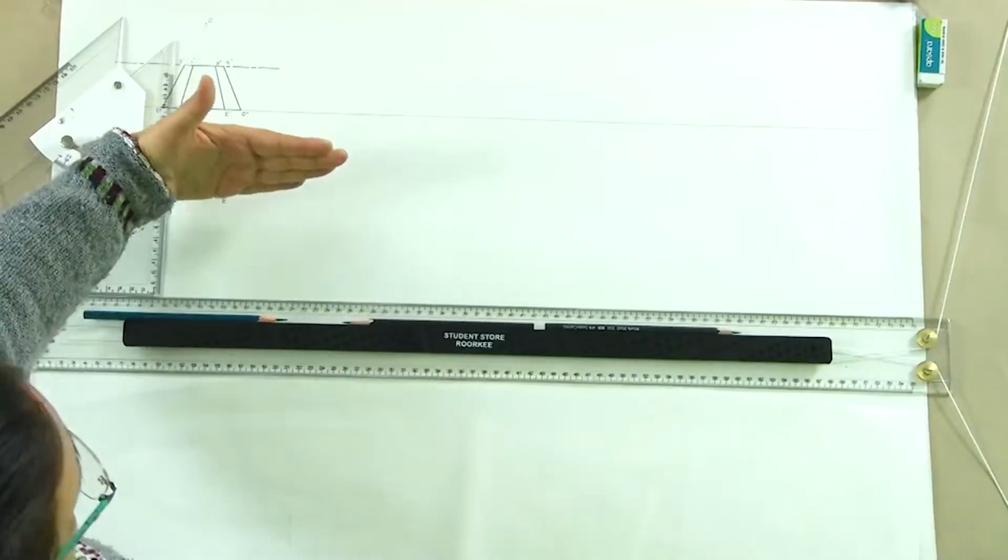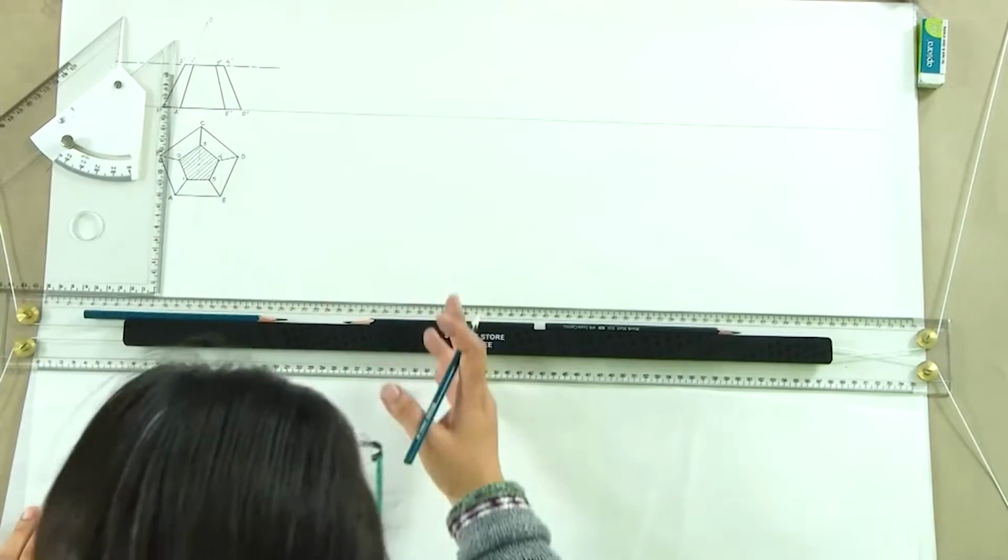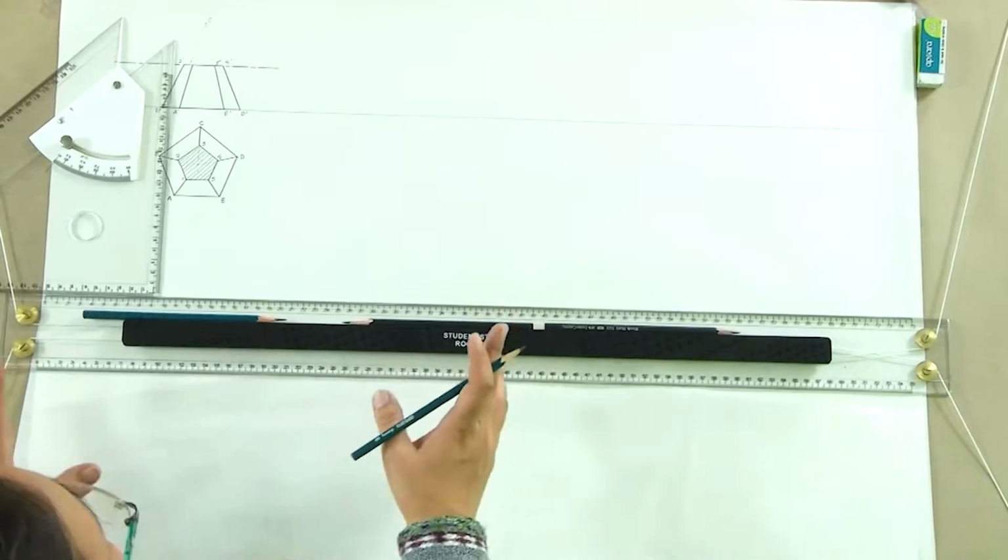Now, the other case could be when the section plane is perpendicular to HP, but it is parallel to VP. So, let us assume another case, and let us take a triangular prism in such a manner that triangular pyramid, sorry, we are discussing pyramids here. So, let us take a triangular pyramid here which is resting on one of its triangular faces in HP.